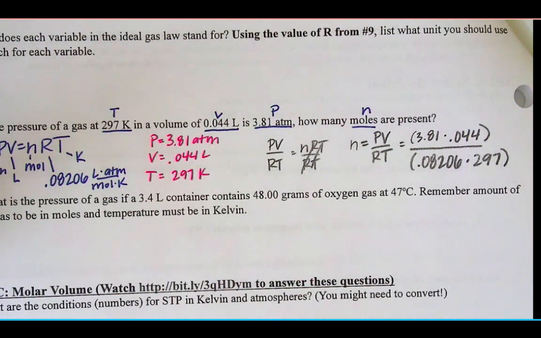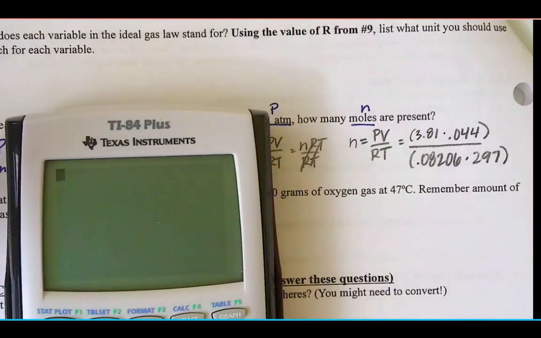Now to plug in, I'm going to plug it in just like this. So I'm going to plug in using parentheses, 3.81 times 0.044. Notice I put the top in parentheses. I'm going to do divided by, and I'm going to use parentheses again, 0.08206 times 297. So notice how I plug this into the calculator, 0.006878. Let's say we round to 3 significant figures.